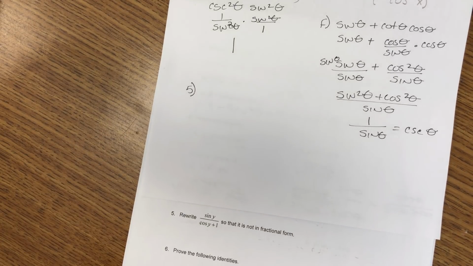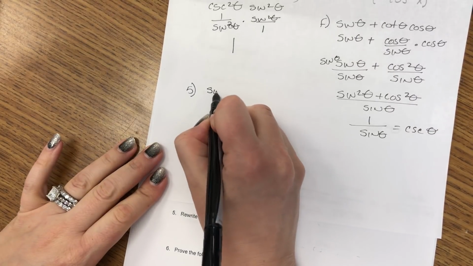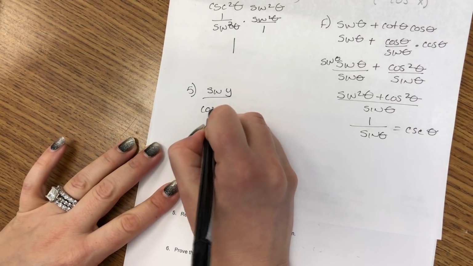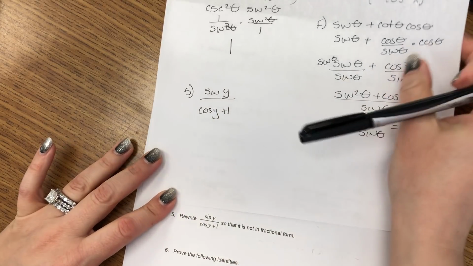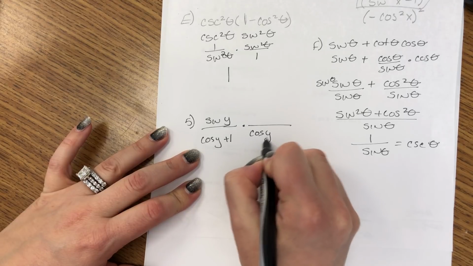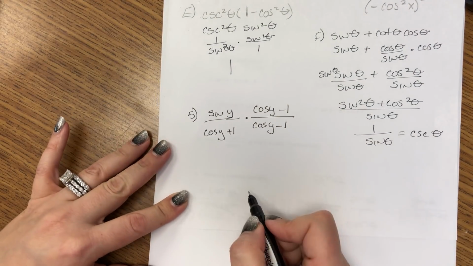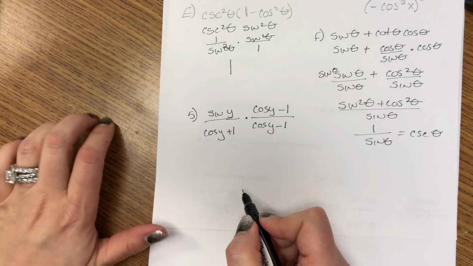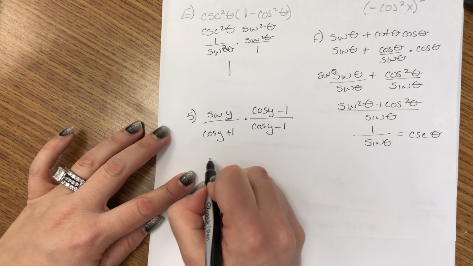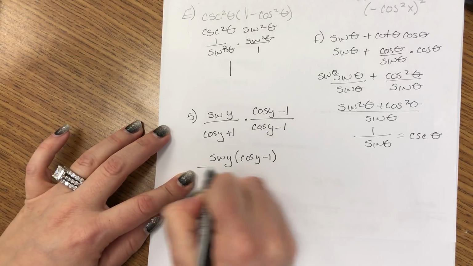All right, rewrite sine y over cosine y plus 1 so it is not a fraction. So to simplify this fraction, I'm going to multiply by the conjugate of the denominator. So the numerator becomes sine of y times cosine of y minus 1 all over.